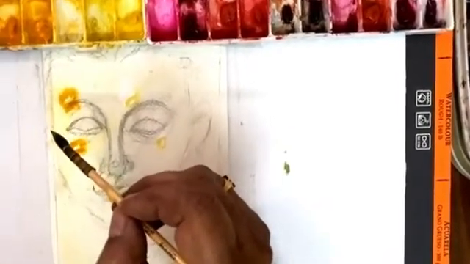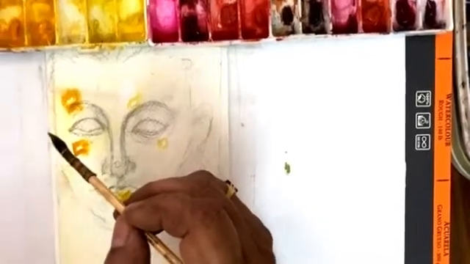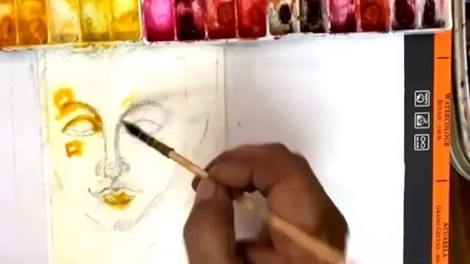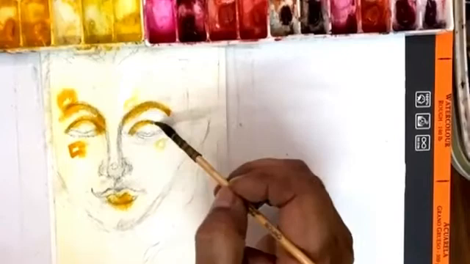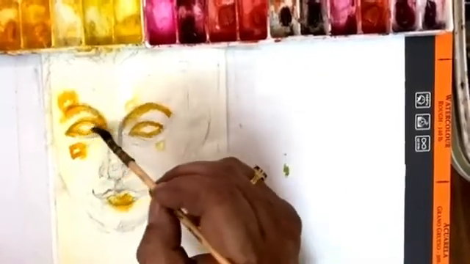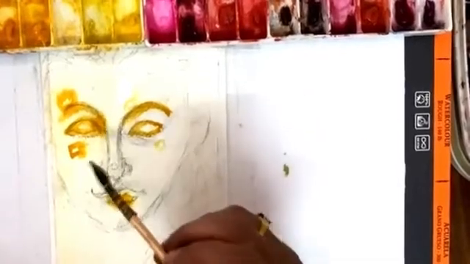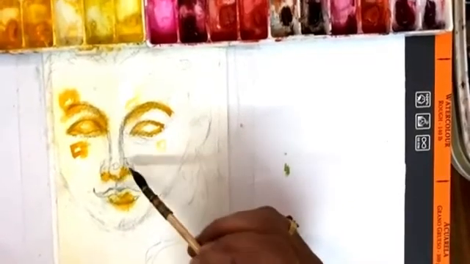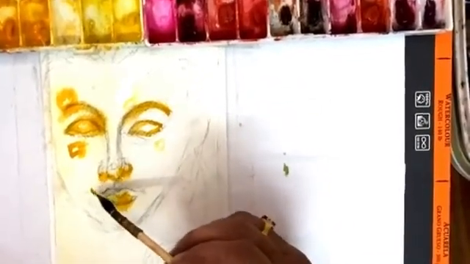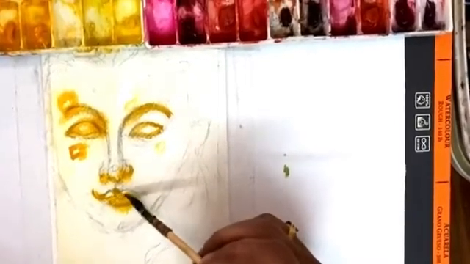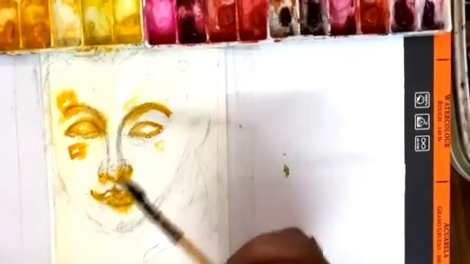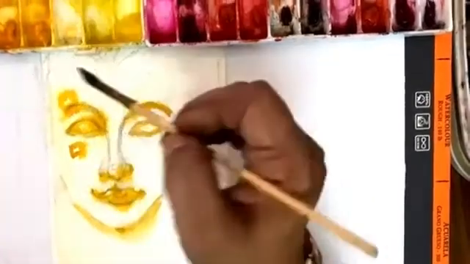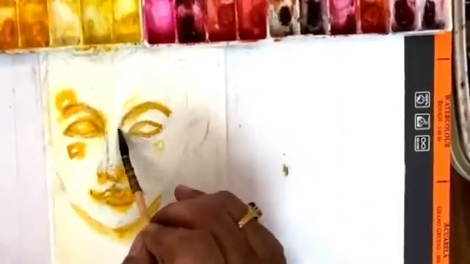The thing is, all the dark areas, now you give all the dark areas. All the dark areas: below the neck, below the chin, the sides.